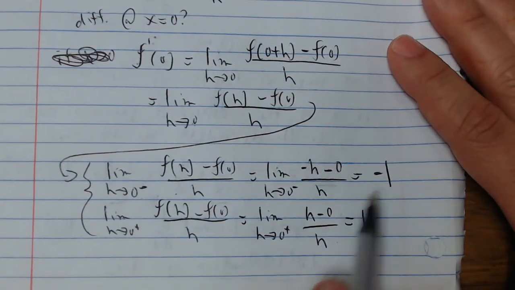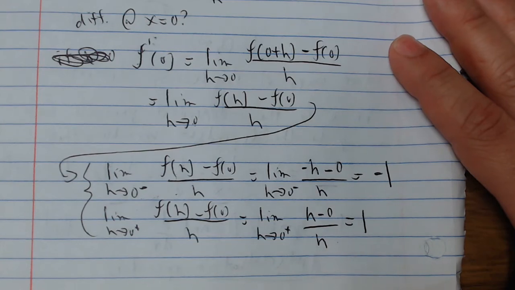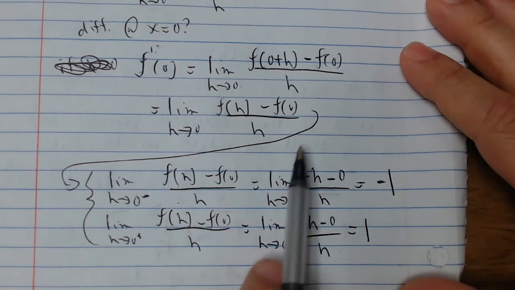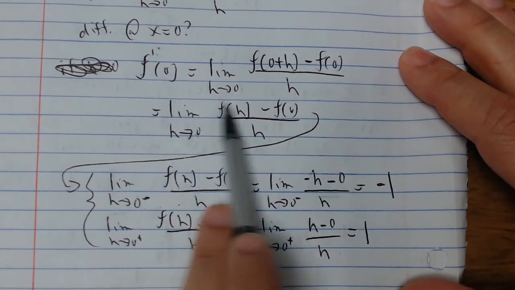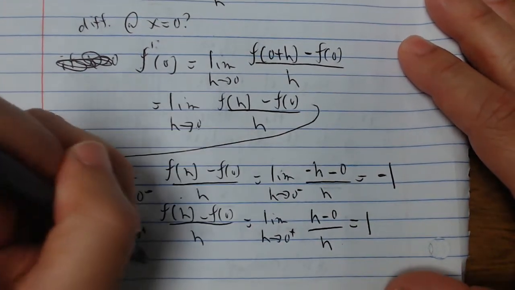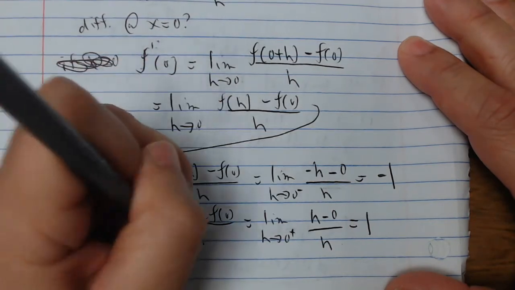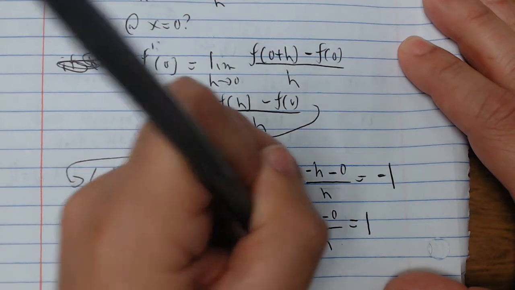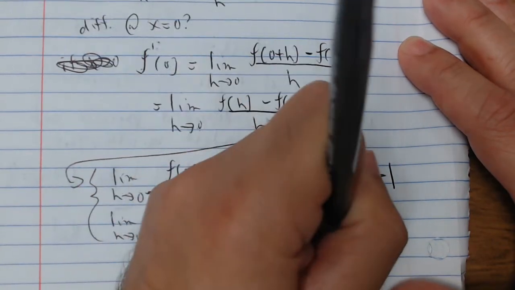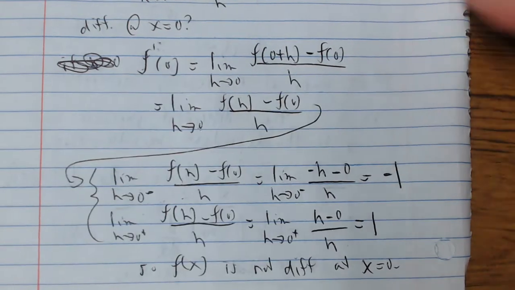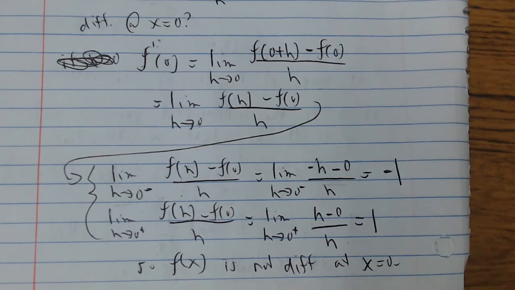So what happened here? This two-sided limit, does it exist, yes or no? If you look at it, it doesn't exist. So what does that mean? This limit doesn't exist, so f of x is not differentiable at x equals 0. So the derivative doesn't exist at x equals 0. Okay?